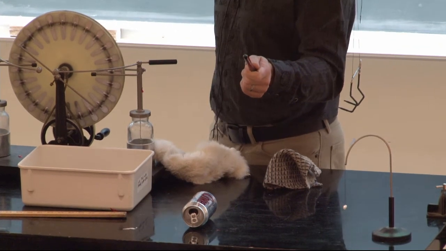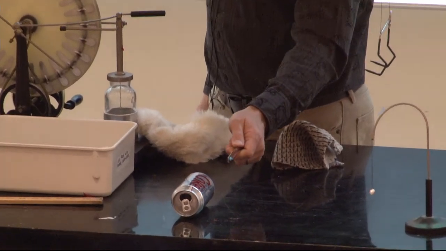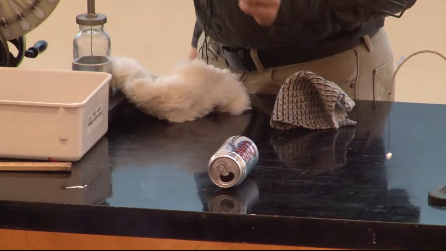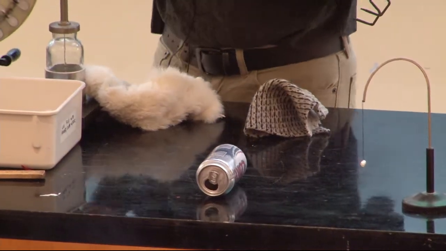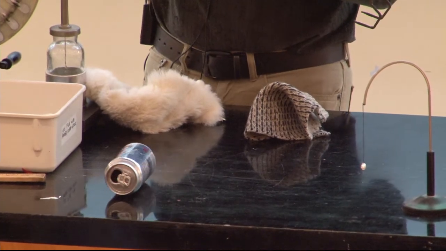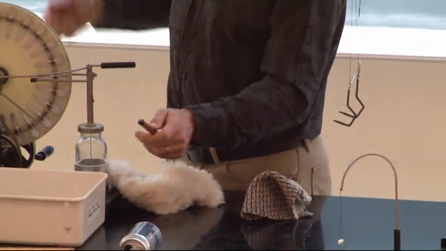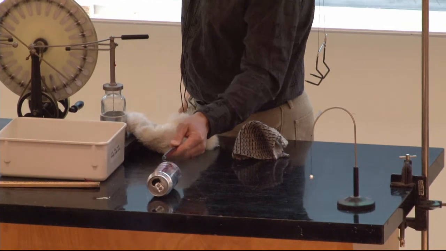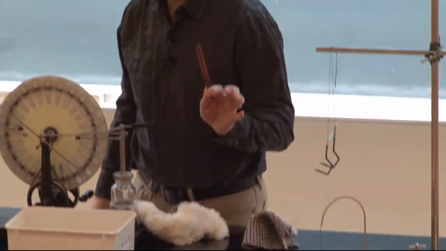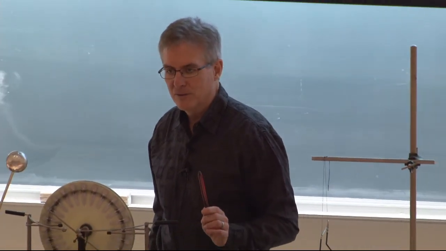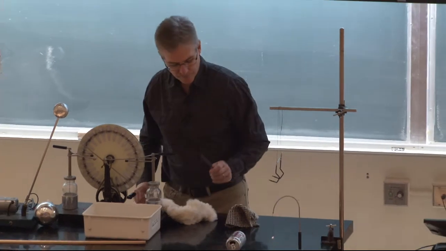Like charges repel. It pushes the electrons to the other side, leaving bare positive charge, which is attracted to this rod because it's negatively charged. So no matter what you do in this experiment, it's an attractive force. You can't get away from that.